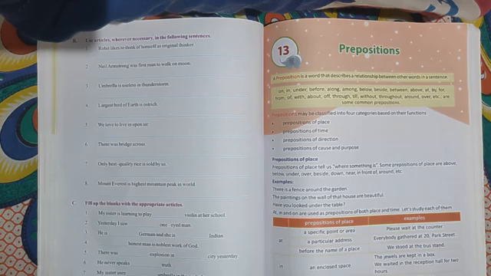Now prepositions can be classified into 4 groups. So what are these 4 groups? Preposition of place, preposition of time, preposition of direction, preposition of cause or purpose. Now one more thing, there are certain prepositions which can be used in place, which can be used in time, can be used with directions, etc.